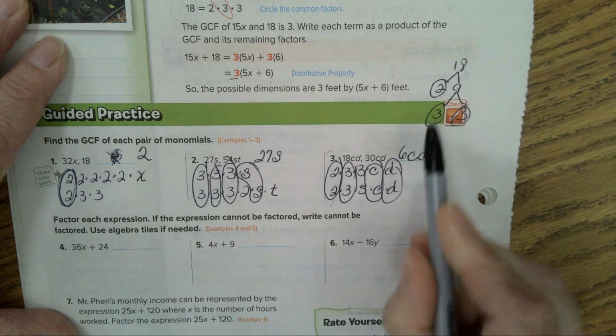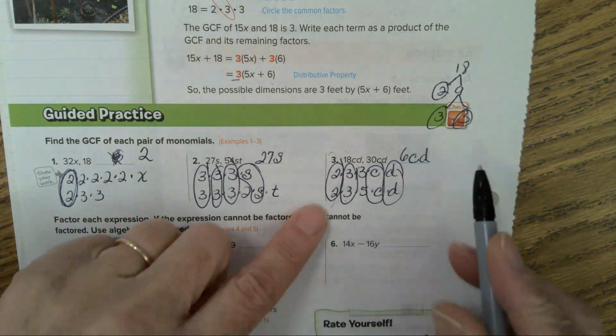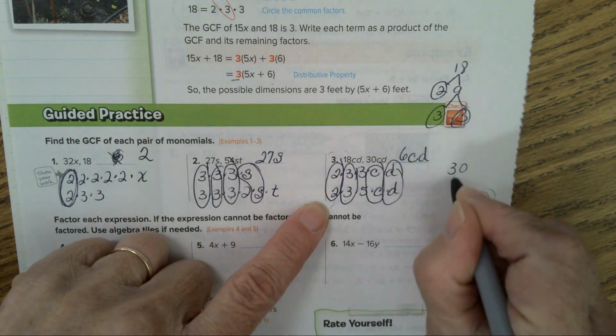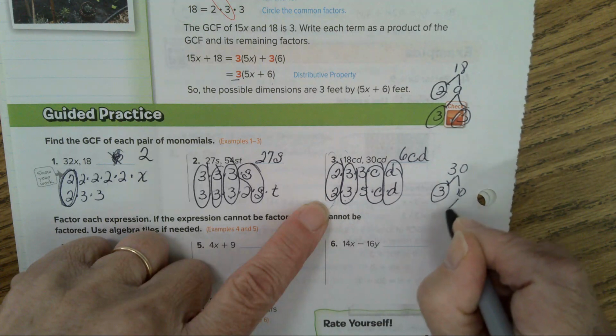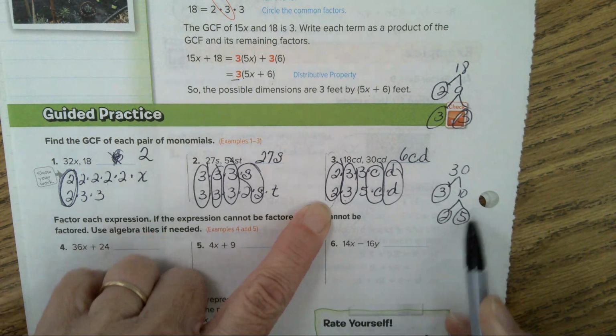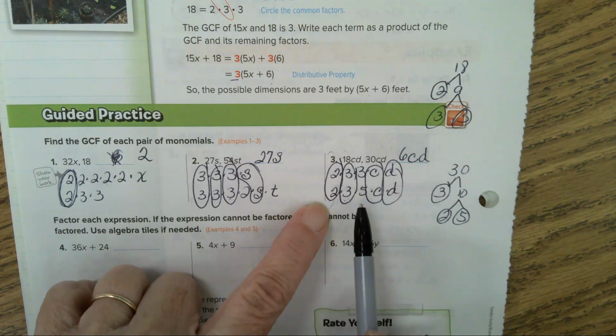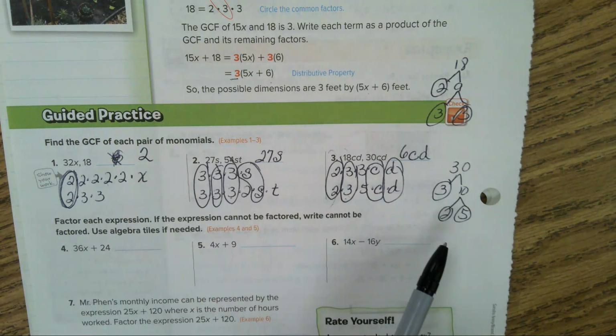So that's how I got 2 times 3 times 3. And for 30, the factor tree is 3 times 10, and then 2 times 5. Whenever I list them, I put them in order from little to big. You don't have to, but it makes it easier to find your pairs, your matches.